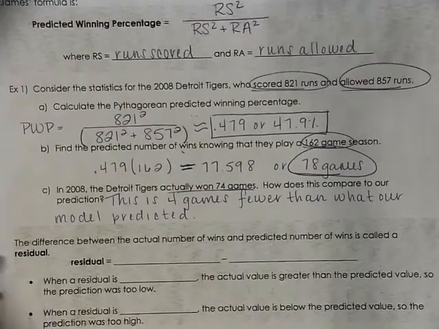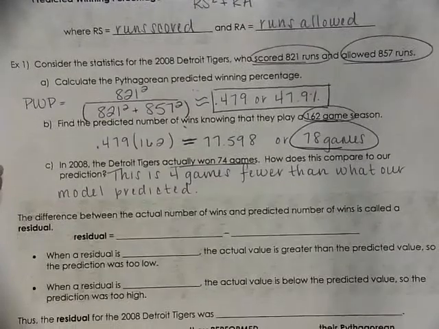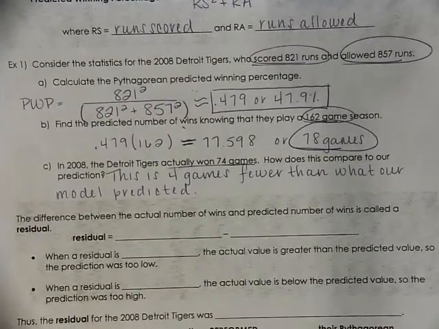Now, there's a term for this difference between these two values. The difference between the actual number of wins and predicted number of wins is called the residual.